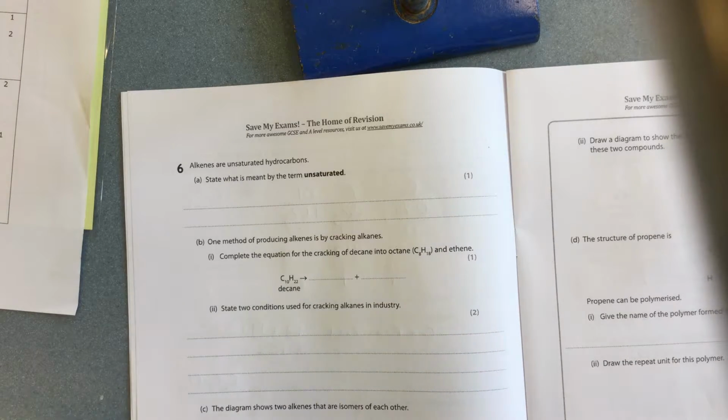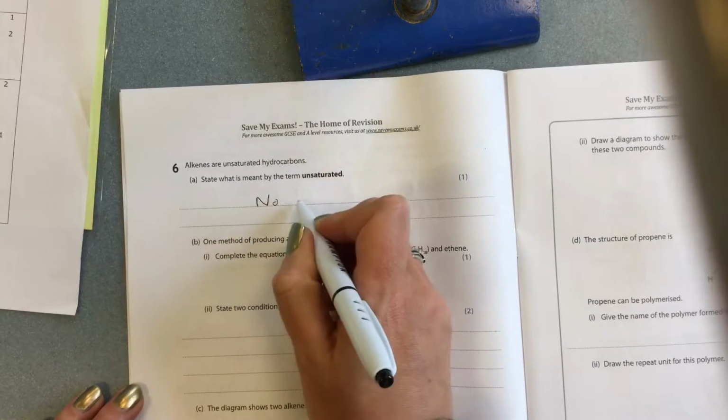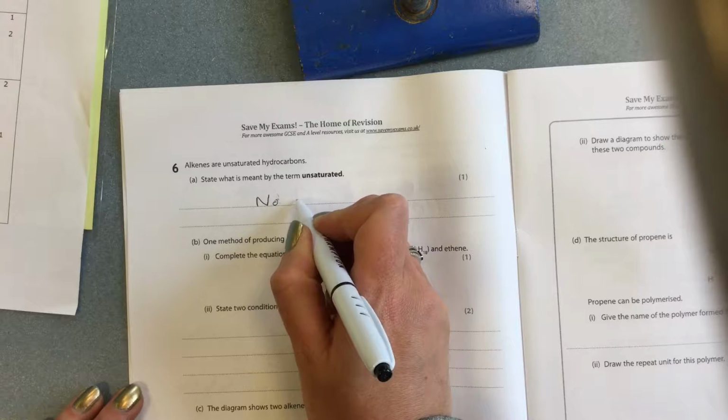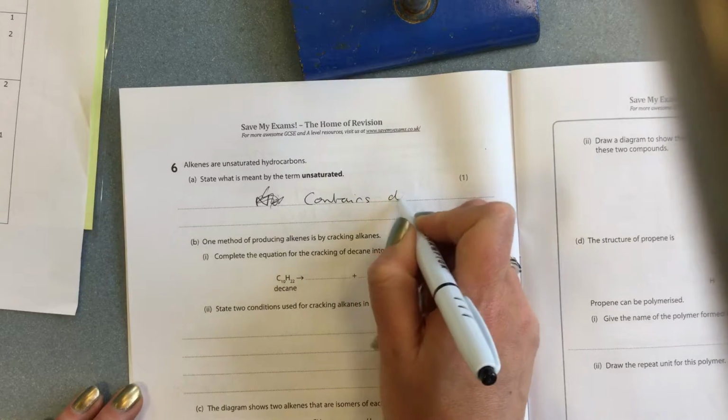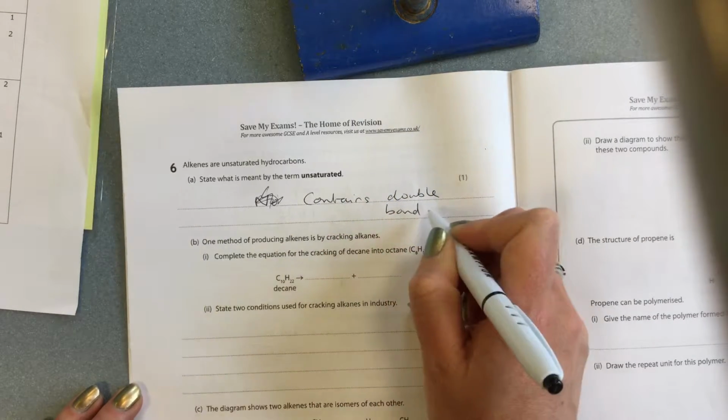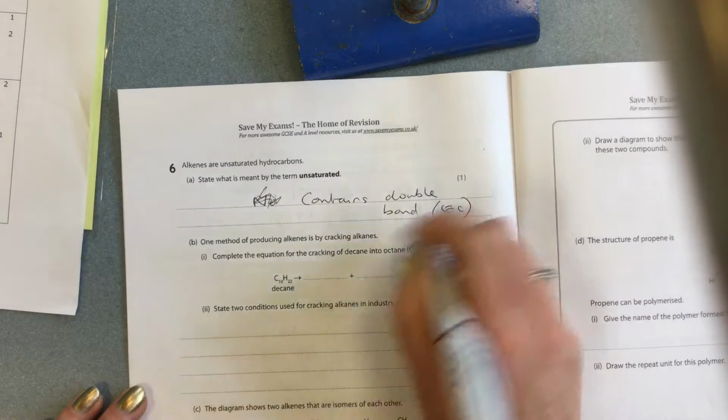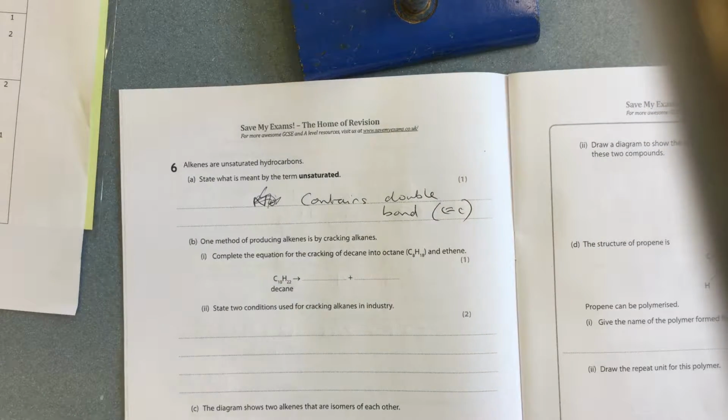Question 6 is the only one we had about organic chemistry. So it is about organic chemistry. Look, it says alkenes are unsaturated hydrocarbons. So please don't answer in terms of solutions and saturated and unsaturated solutions. The question is telling you it's about hydrocarbons. So therefore, all we need is that it contains a double bond. At least one double bond, but it's enough to say double bond. Preferably a CC double bond and not like a CO or something like that.